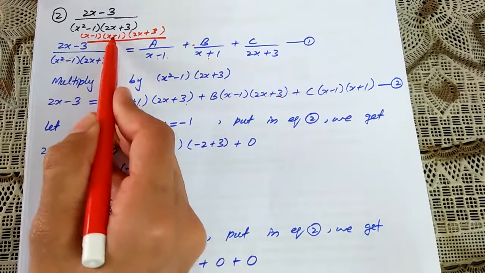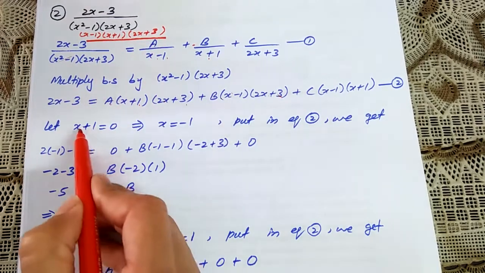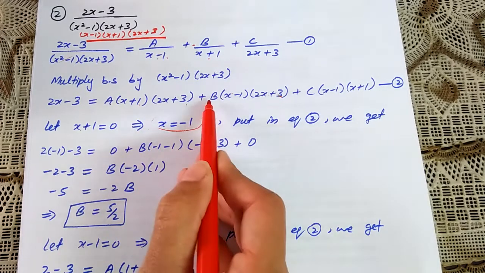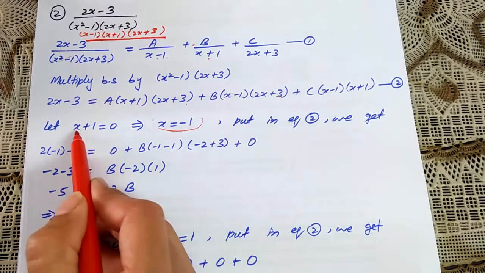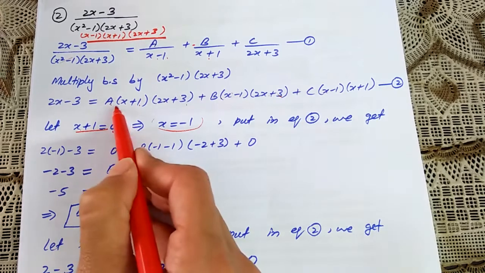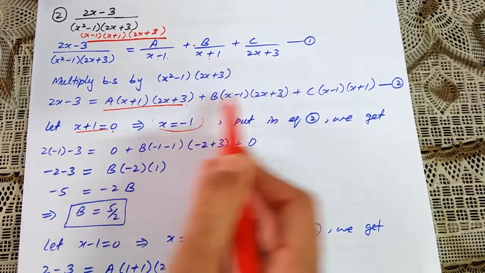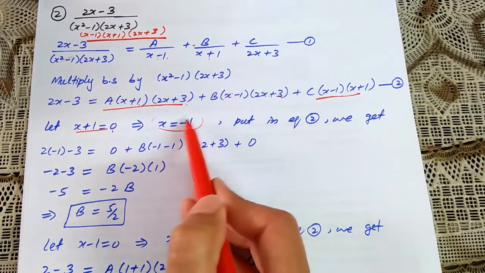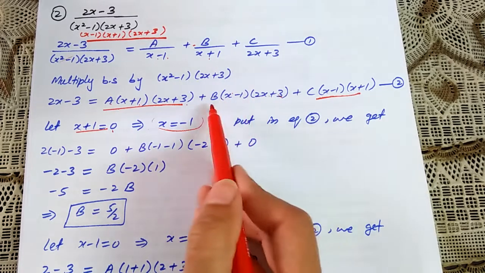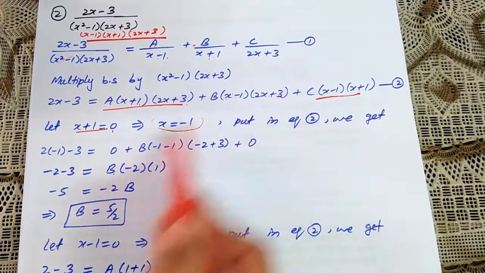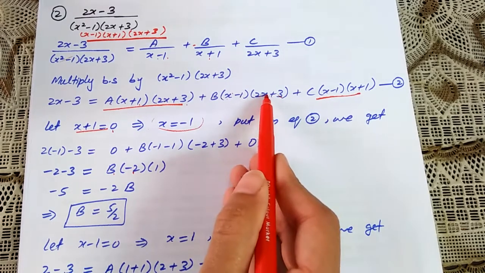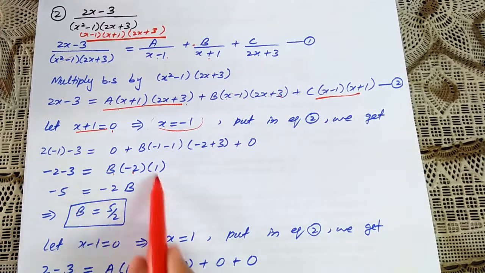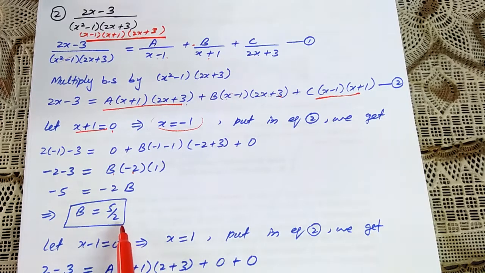Now let one by one these brackets equal 0. So let x plus 1 equal 0. That will give x equals minus 1, and put it in equation number 2. Now our x plus 1 is 0, so the terms with x plus 1 vanish. I will get only this b term, and replace x with minus 1. I will get b, minus 1 minus 1 will be minus 2, and 2 into minus 1, minus 2 plus 3 will have 1 here. So after simplification, I will get b equals 5 by 2.